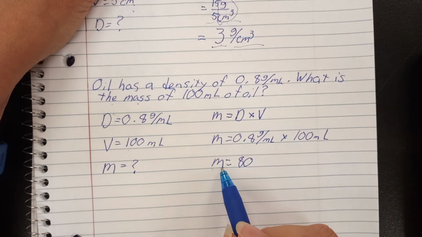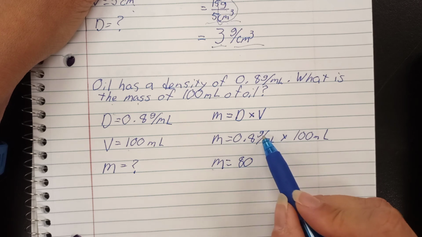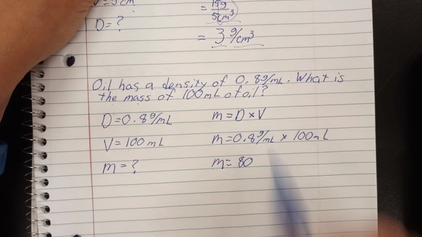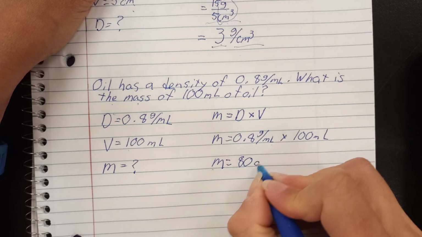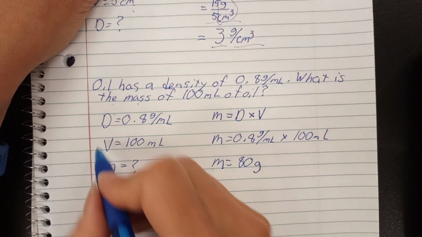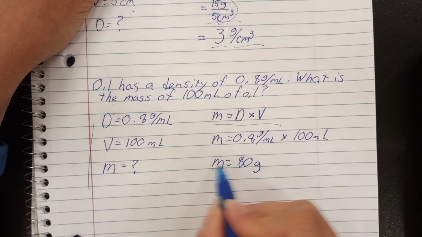Well, I'm looking for a mass, right? So you come up here to your density unit, which is grams per milliliter. Which of those is a mass? Well, that's this grams right here, right? So my answer is 80 grams. Again, 5 points. 1, 2, 3, 4, 5.